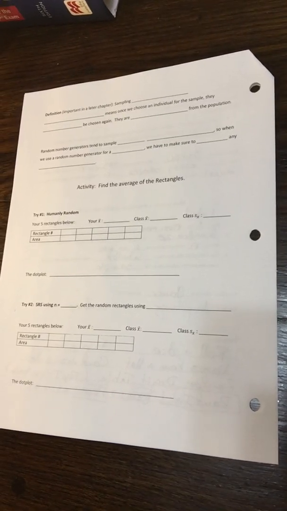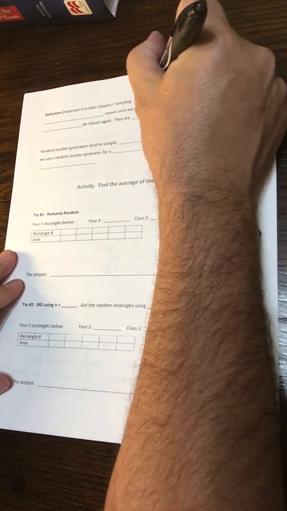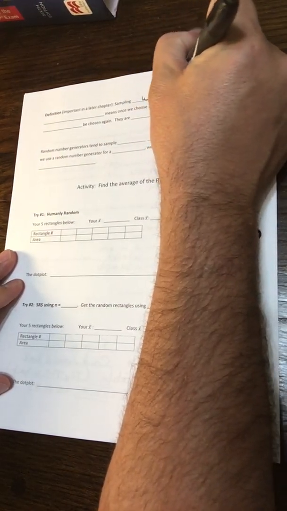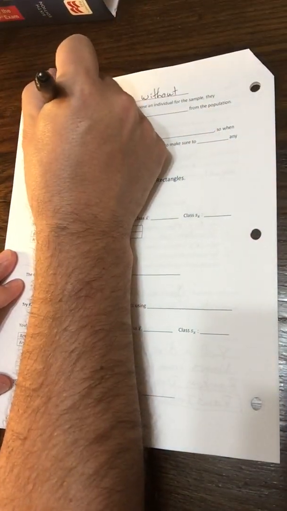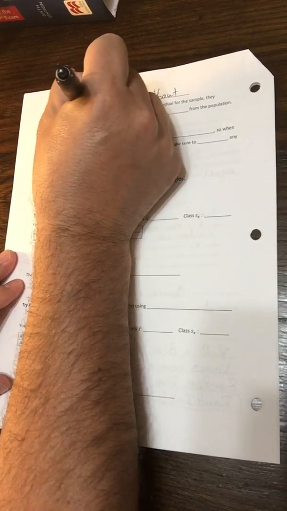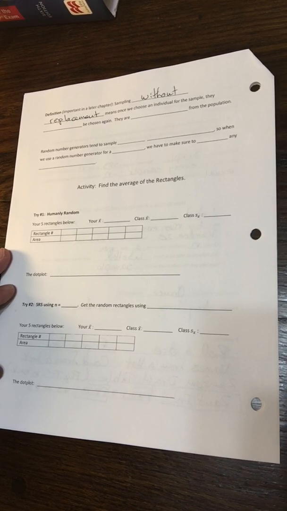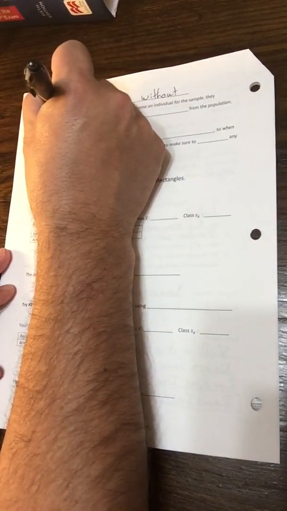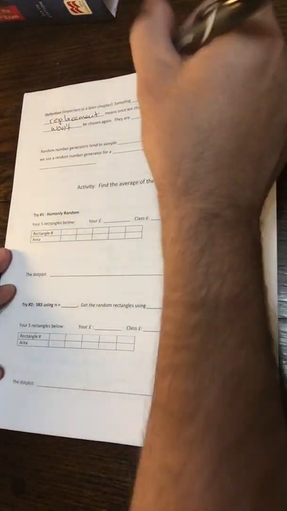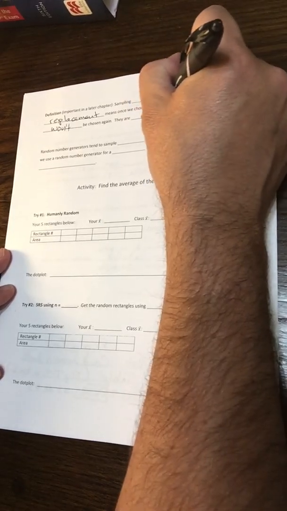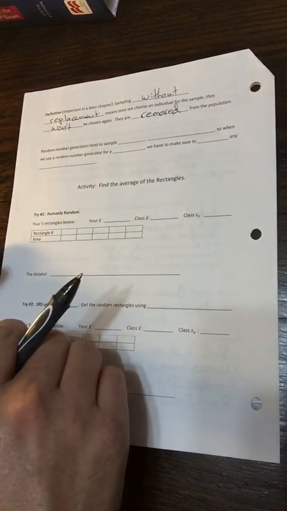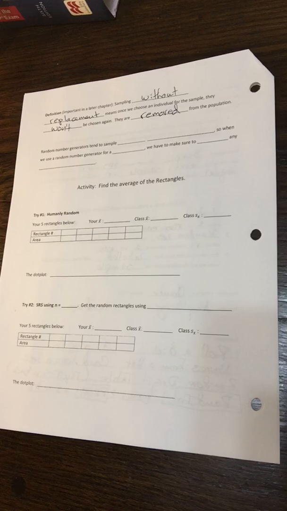Now, if I was picking people from my class, I would want to be sampling without replacement. Sampling without replacement becomes a real important thing when we're studying probability in a later chapter. I think the next chapter. If I'm sampling without replacement, it means once we choose an individual for the sample, they won't be chosen again. They are removed from the population once you pick them. I can't give somebody an A for the semester twice, right?